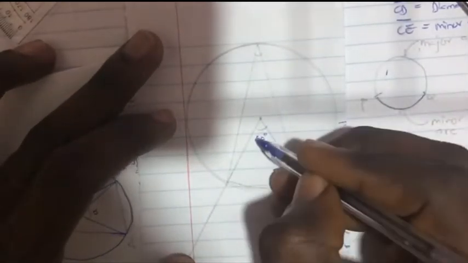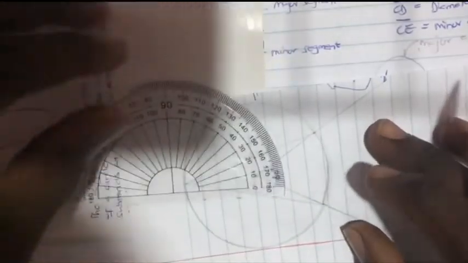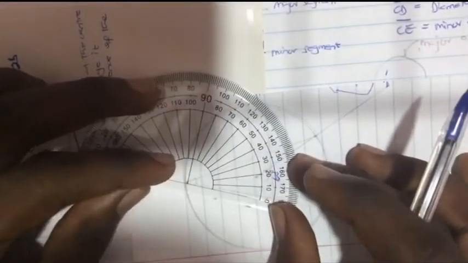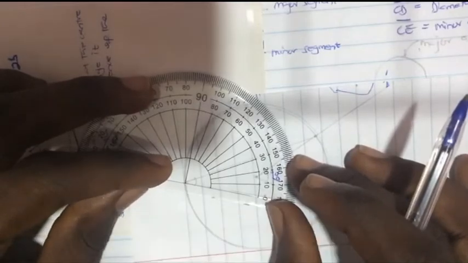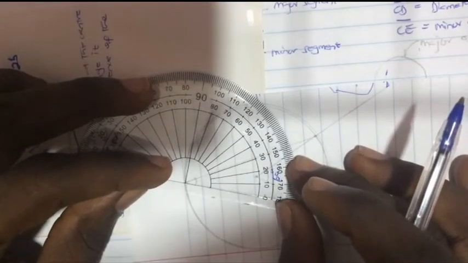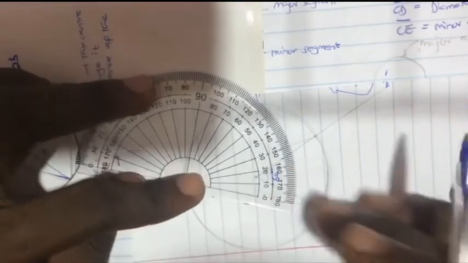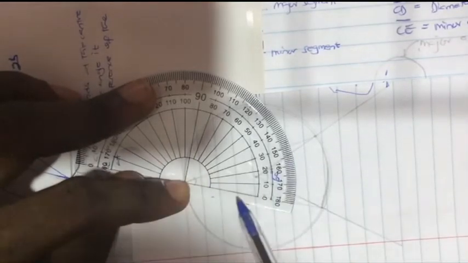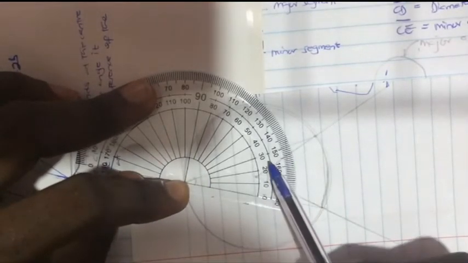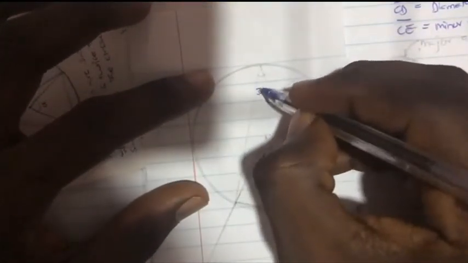Now I'm going to measure the angle at the circumference. This angle is 30, as you can see. I'm reading from here. So that's 30 degrees.